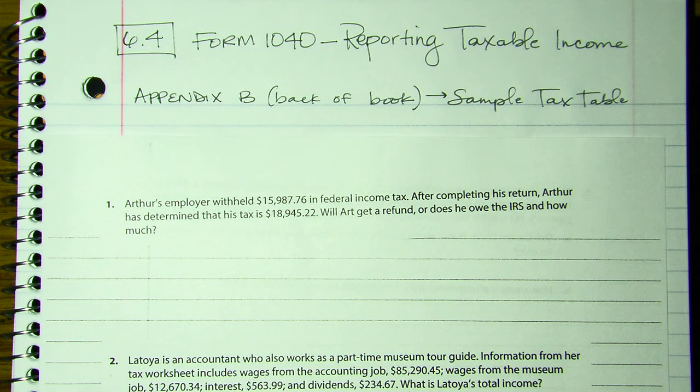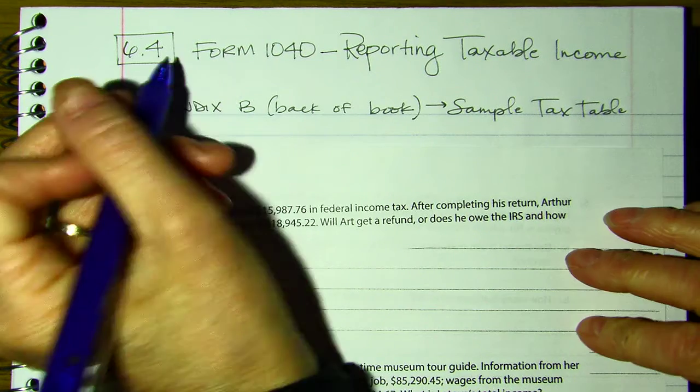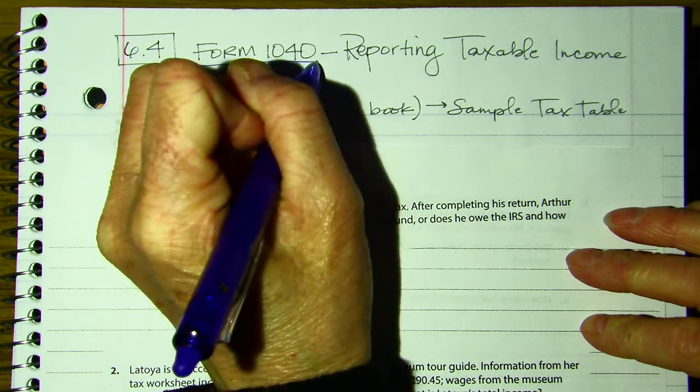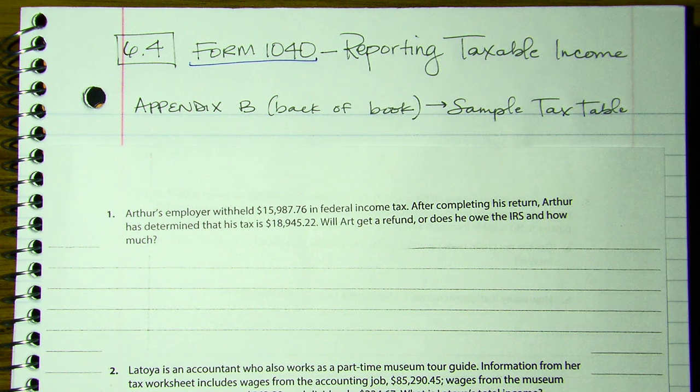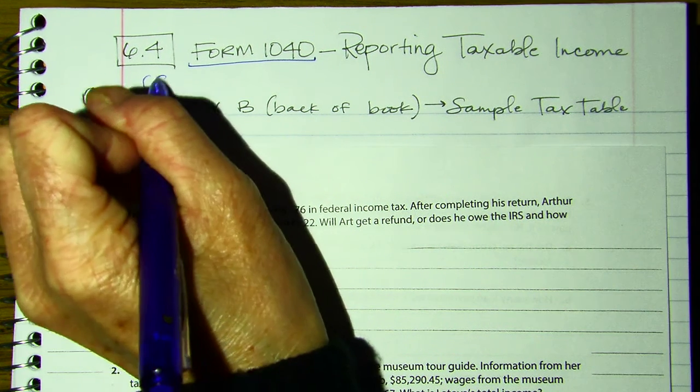Financial algebra, we're going to be covering lesson 6.4, which goes over Form 1040. Now, this is an IRS form that you would use to file your taxes, and there's the 1040EZ, that's like a really quick version, or just 1040, but this is what you would report your taxable income to. So this is basically the form you would file your tax return.